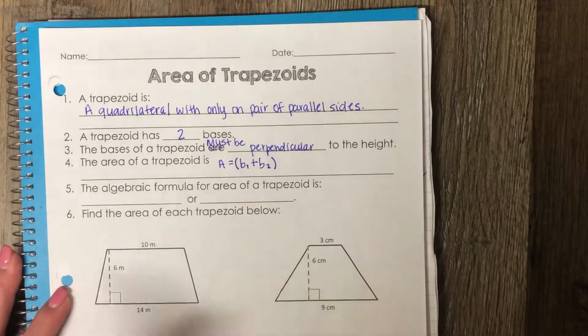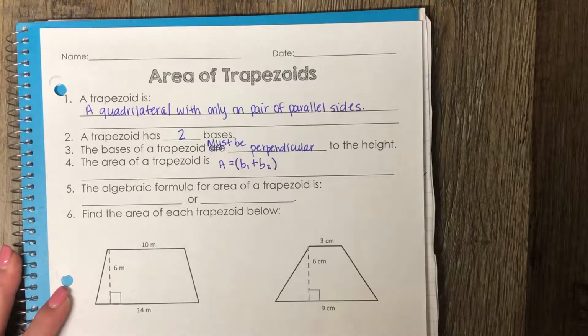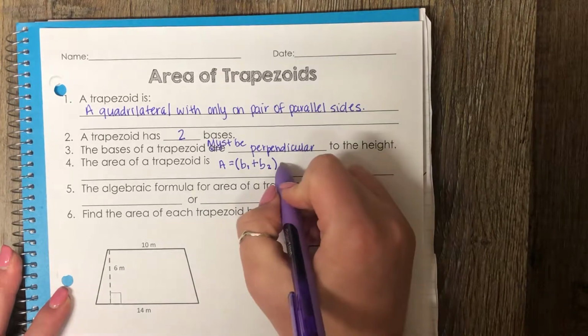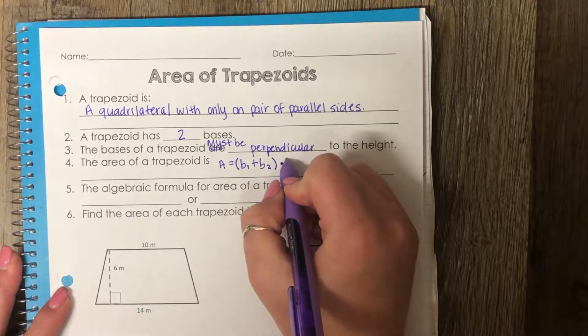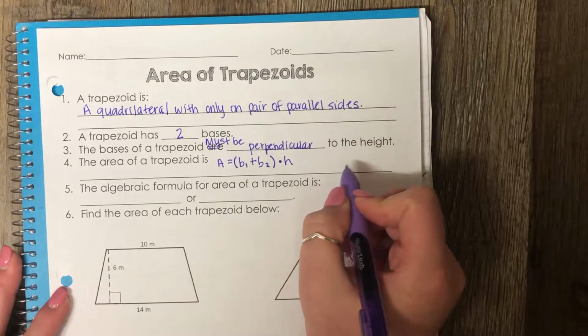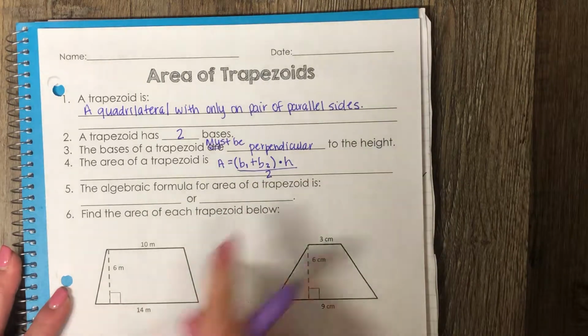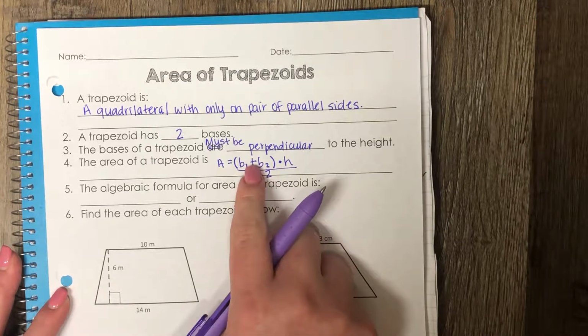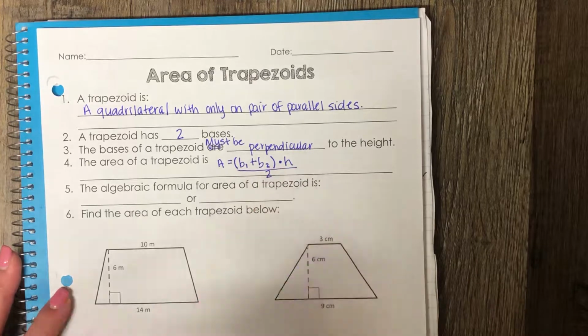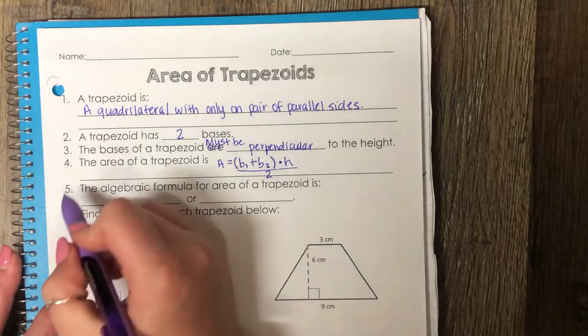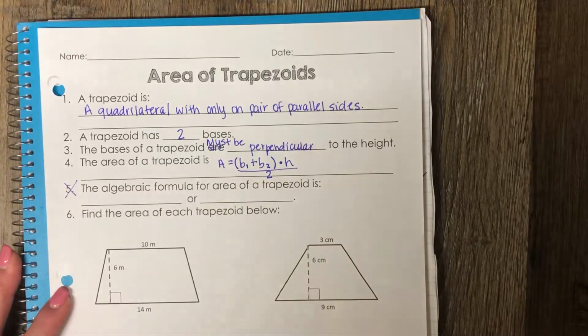So in other words, you're going to take the two bases and add them together. Then you're going to multiply that sum by the height, and then you're going to divide by 2. So you add the bases together, whatever the sum is, multiply by the height, then divide by 2.